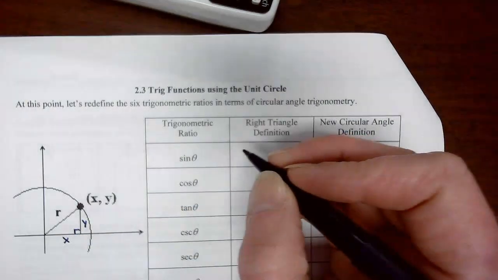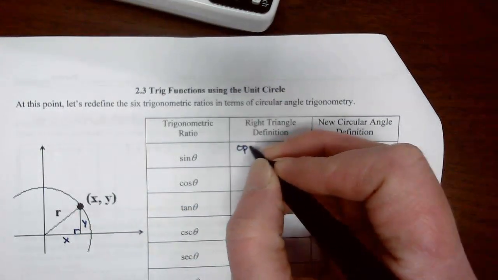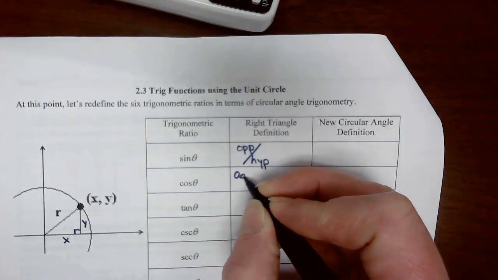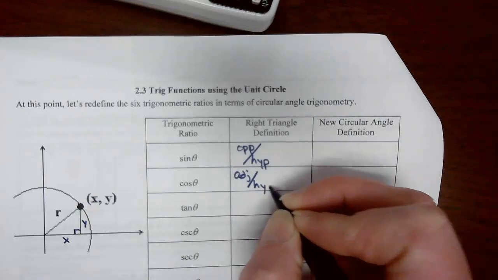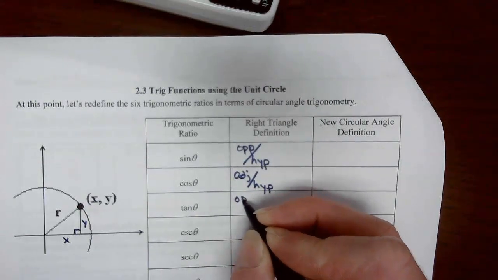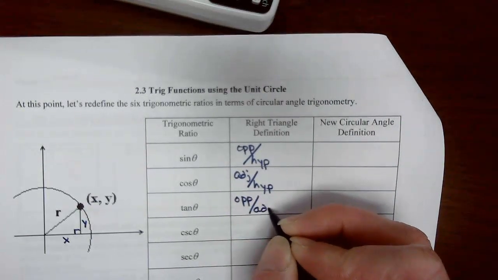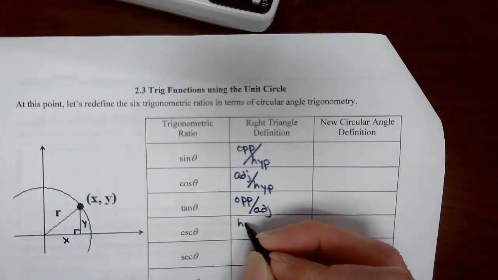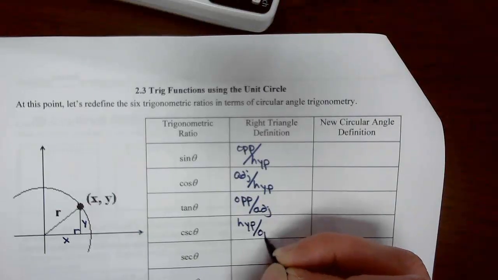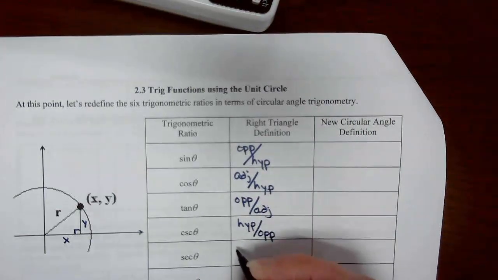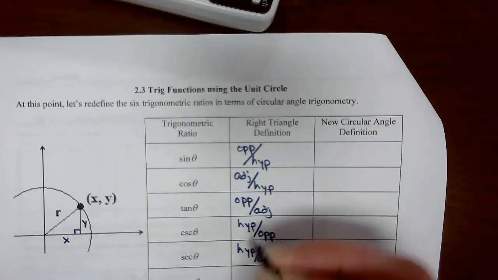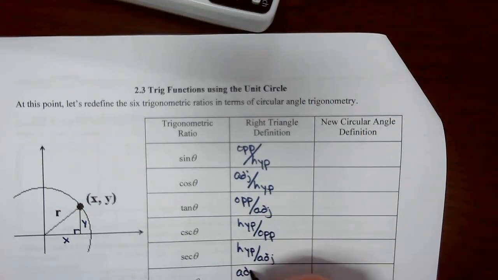So sine is opposite over hypotenuse. Cosine was adjacent over hypotenuse. Tangent was opposite over adjacent. Cosecant is the reciprocal of sine, so it's the flip of sine. Secant is the reciprocal of cosine. And cotangent is the reciprocal of tangent.